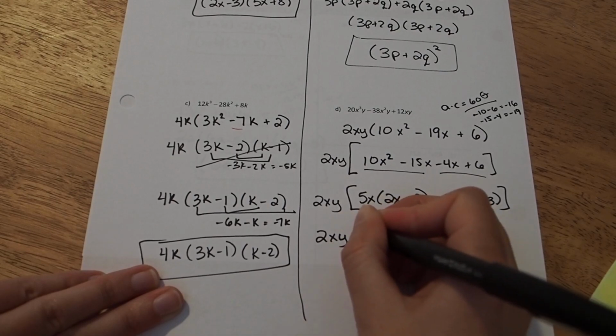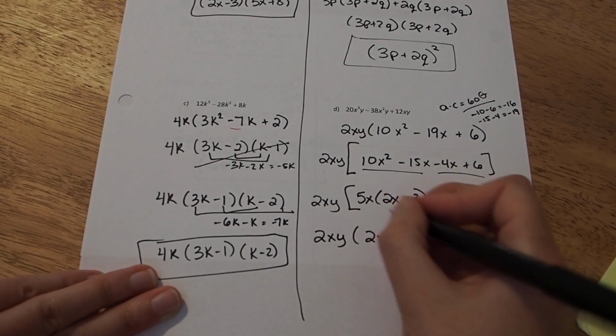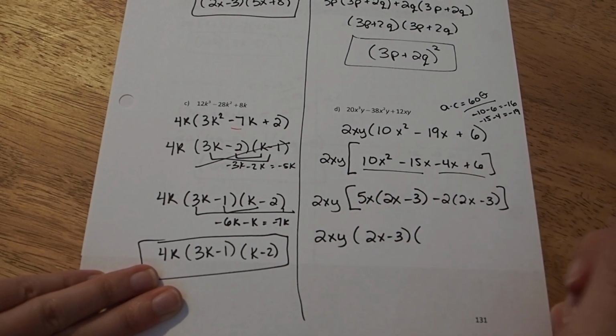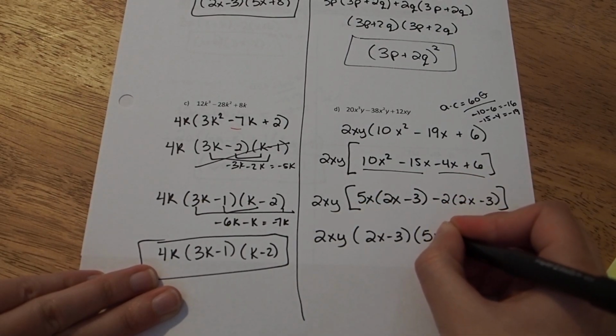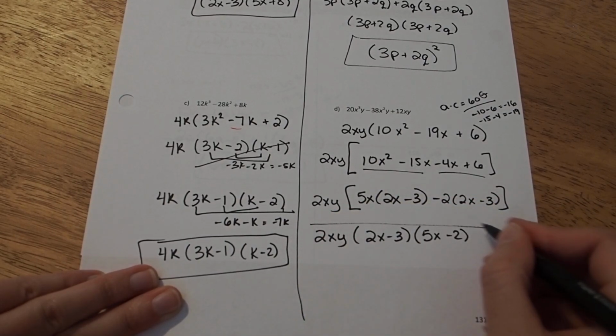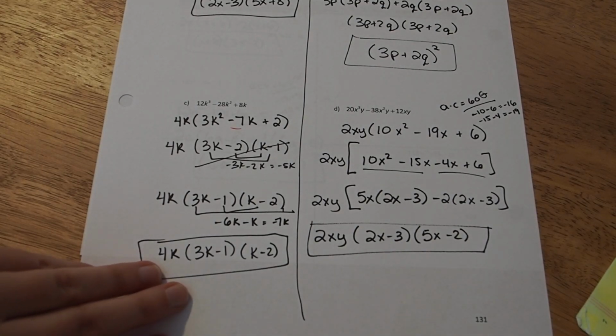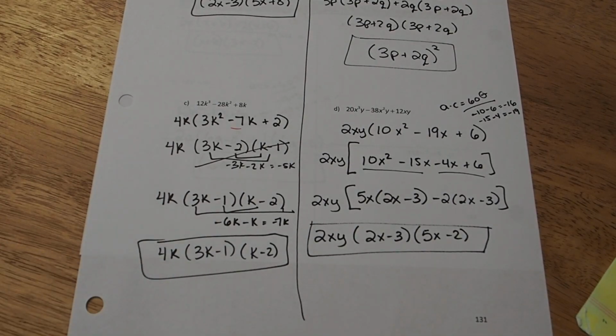So you're going to have 2xy times that common binomial, 2x minus 3. I can drop my big brackets now once I get the rest of it factored. So the second binomial is the coefficients, 5x minus 2. And that's my factored form. It's also the end of part A.